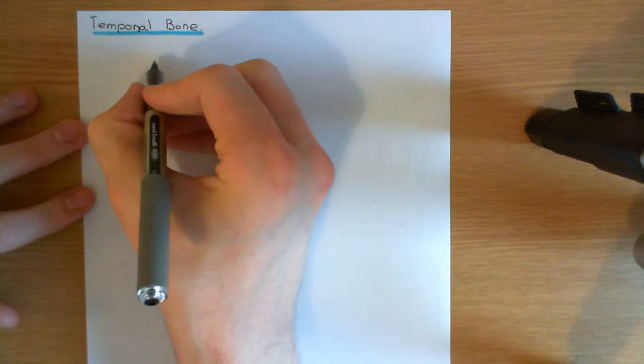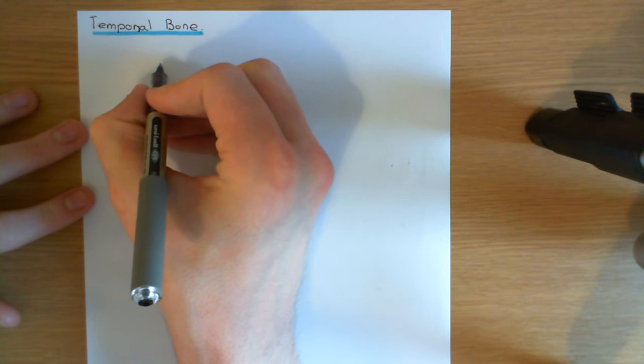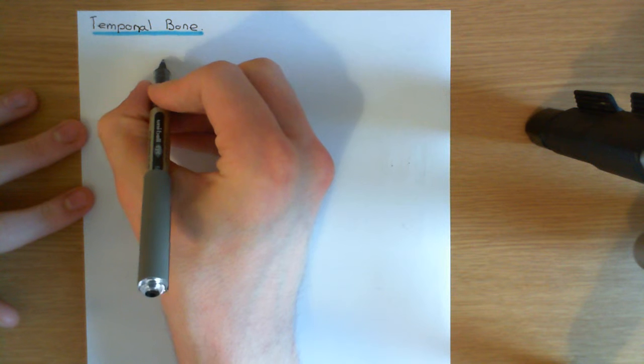So the temporal bone is one of the bones of the skull. We're going to be having a look at the left hand side one, so we're going to be looking at the side of someone's head on the left hand side. Okay, so here it comes, the picture then of the temporal bone.